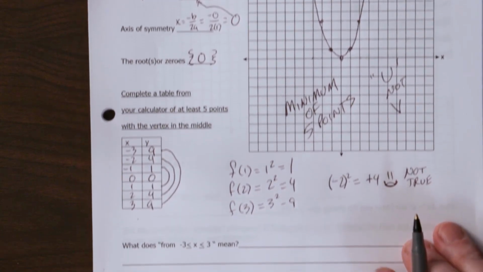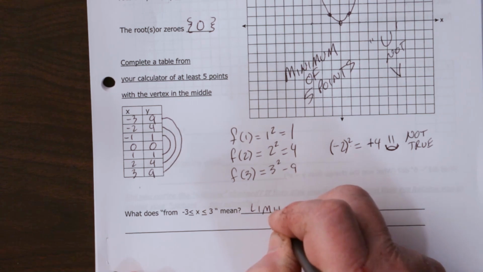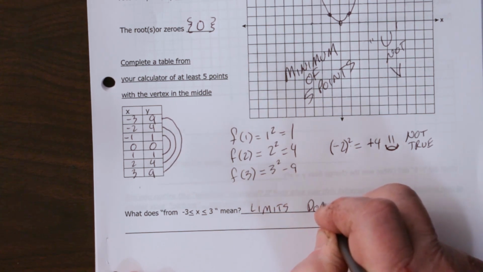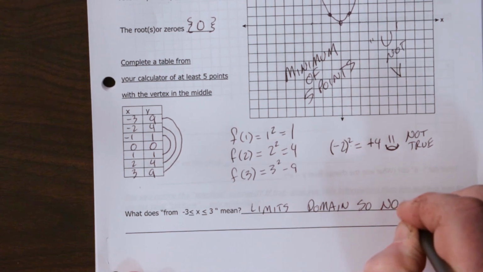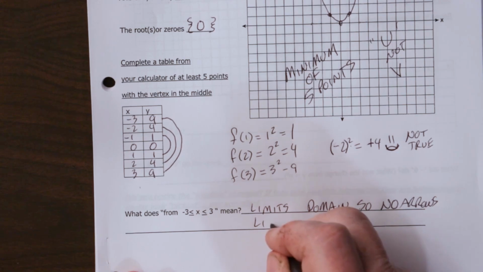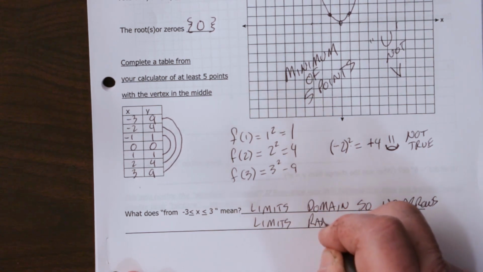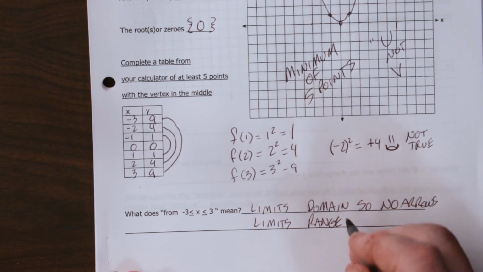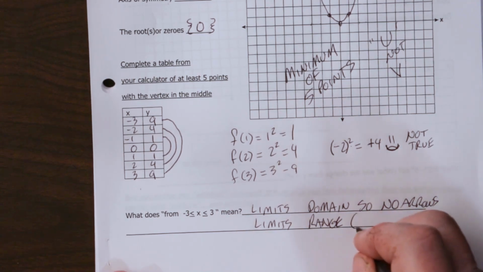So down the bottom, if you want to fill this in, this limits the domain. So no arrows, and it limits the range. Okay, so since we're going there, what is the range? Okay, remember range is y values.